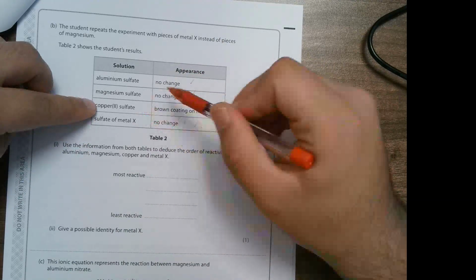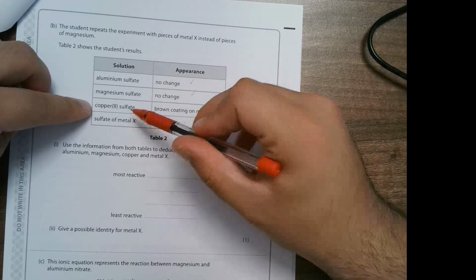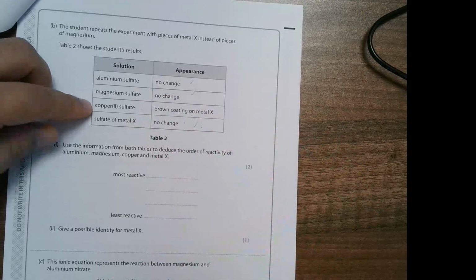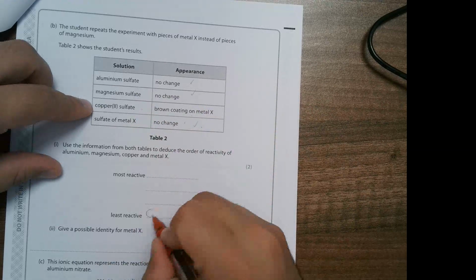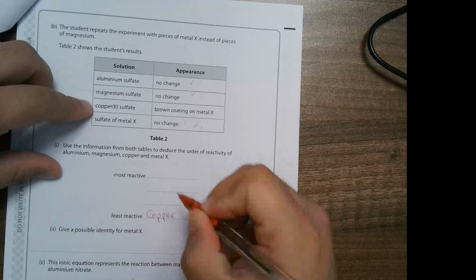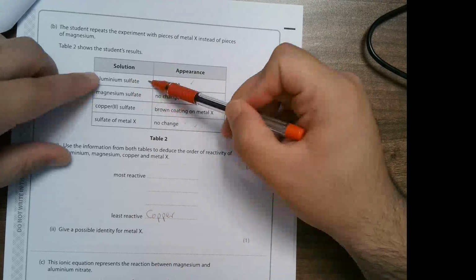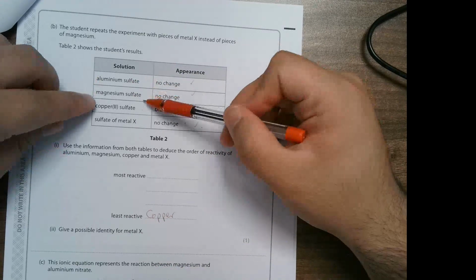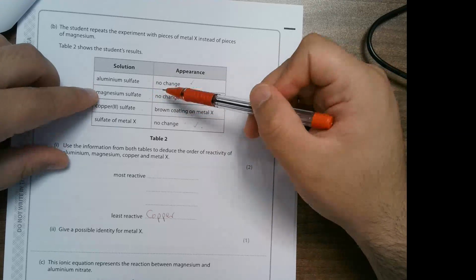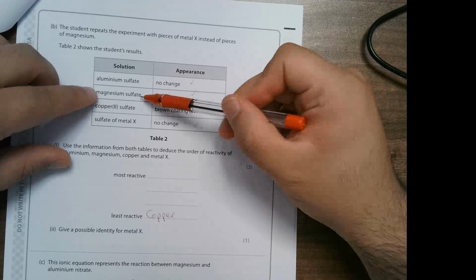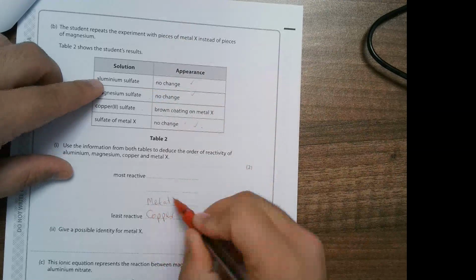With copper, I do see that metal X was able to displace copper. So I'm going to go ahead and put copper as the least reactive. Okay, so with magnesium and aluminium, I can see that they are both no change, which means metal X is actually less reactive than magnesium and aluminium. I'm going to put metal X here as the third one.